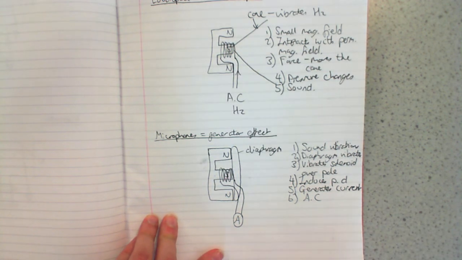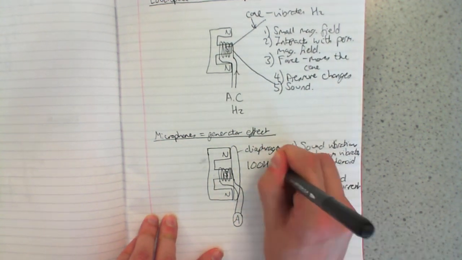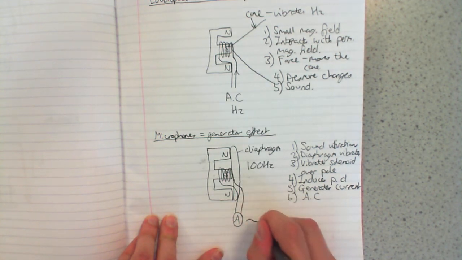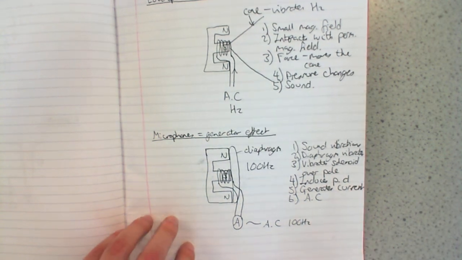So let's say we're singing into the microphone at 100 Hertz. That's the frequency of someone's singing voice, let's say, arbitrarily. We're singing into it at 100 Hertz. The alternating current that comes out is alternating current of 100 Hertz.